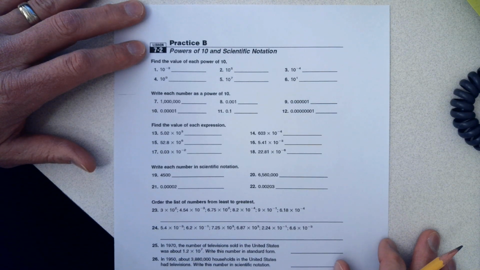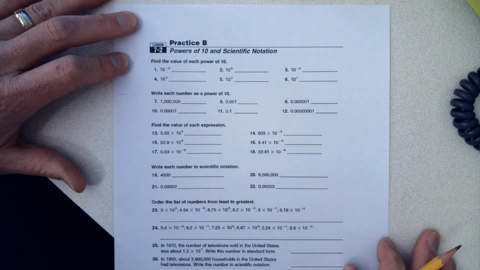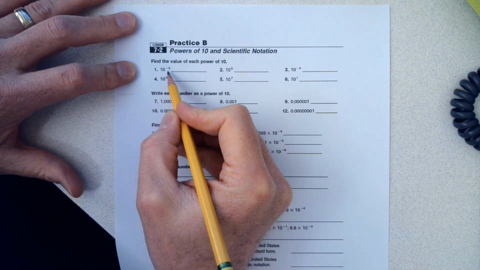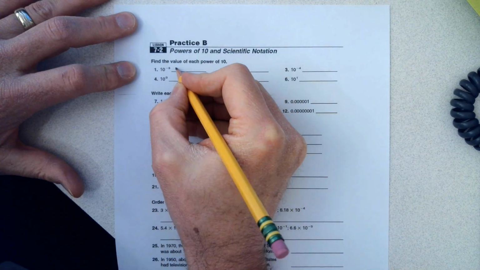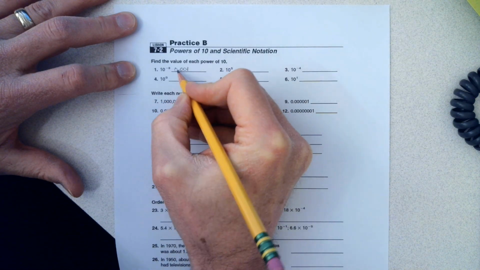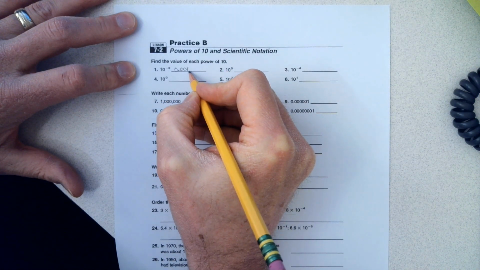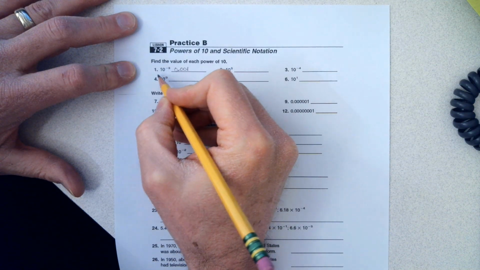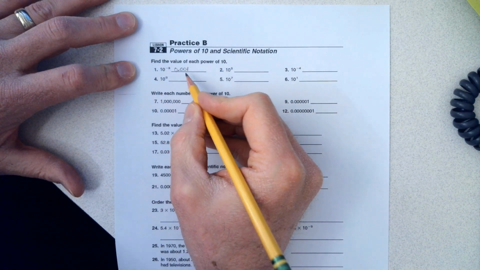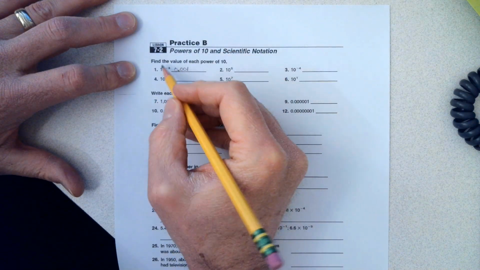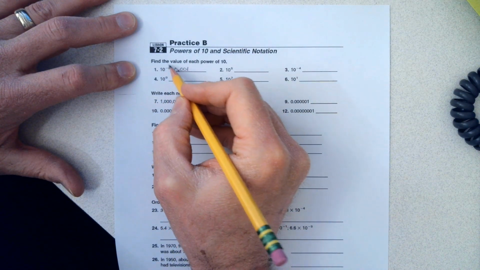Because it was requested, let's go through this one. Find the value of each power of 10. 10 to the negative 3 means I need to have the decimal point 3 places from the right of the 1. I interpret this as a 1 times 10 to the negative 3, but I don't have to put the 1 there.